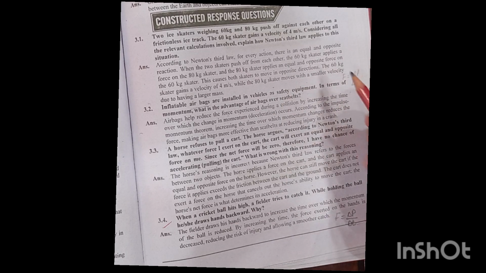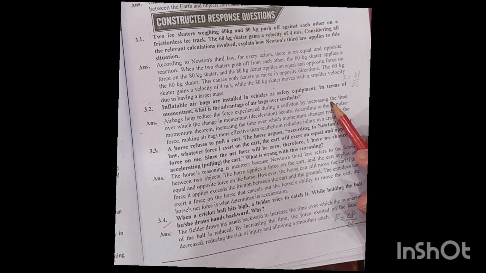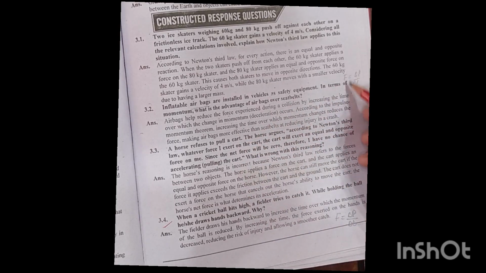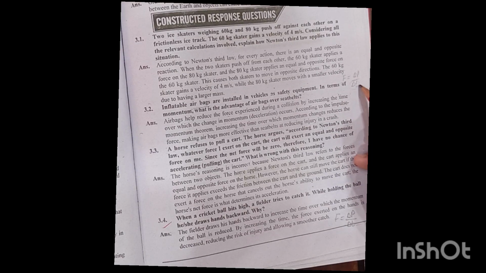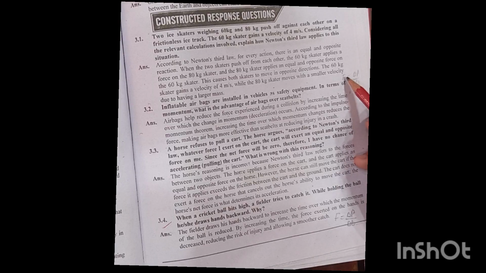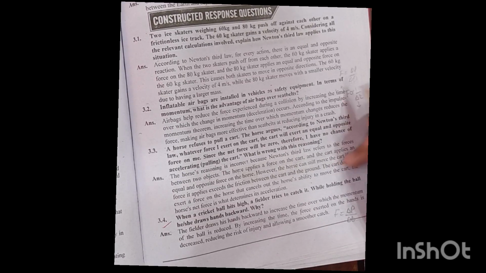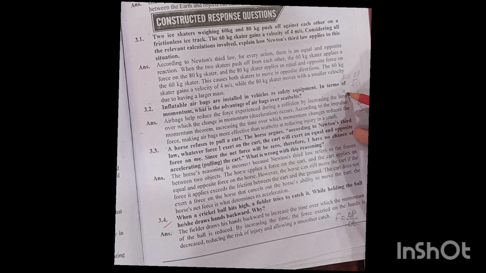Now, basically which principle is applied here, I will tell you. According to the law of momentum, change in momentum, force will be equal to change in momentum per unit time. So by increasing the time, force will be reduced. As we know, force is inversely proportional to time, 1 over t.